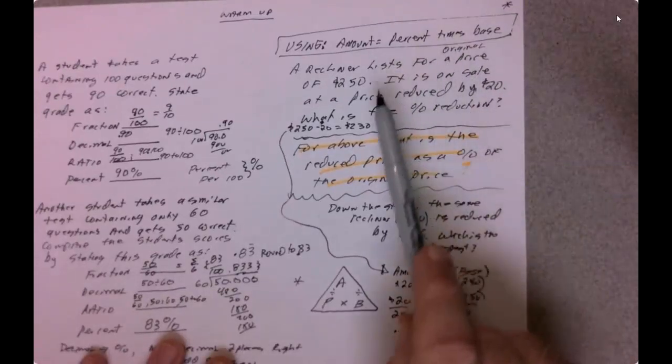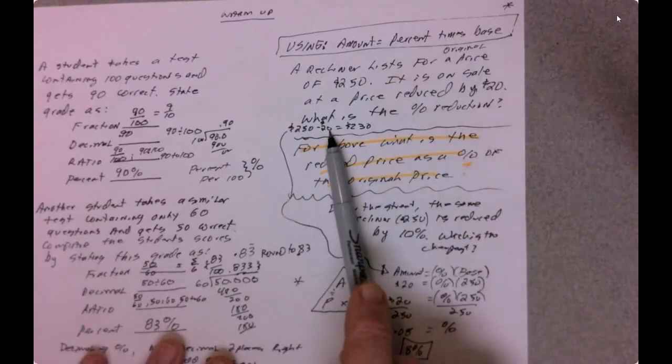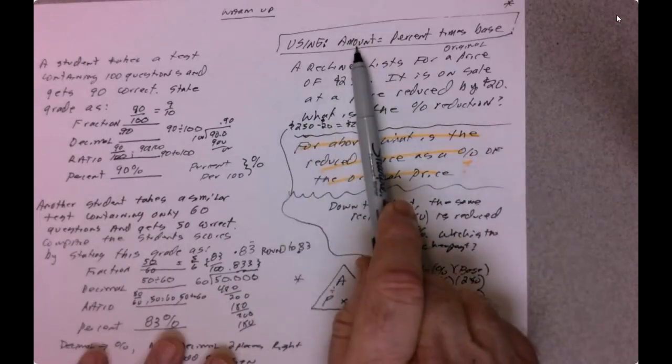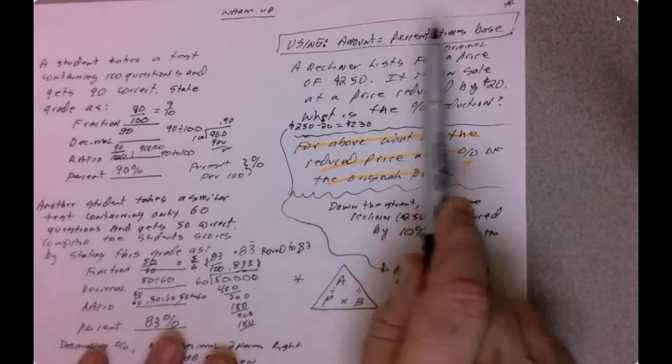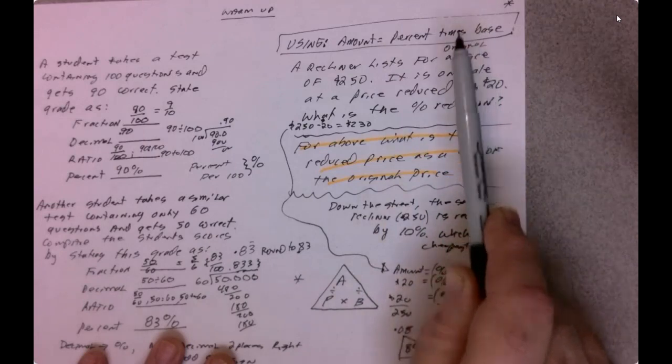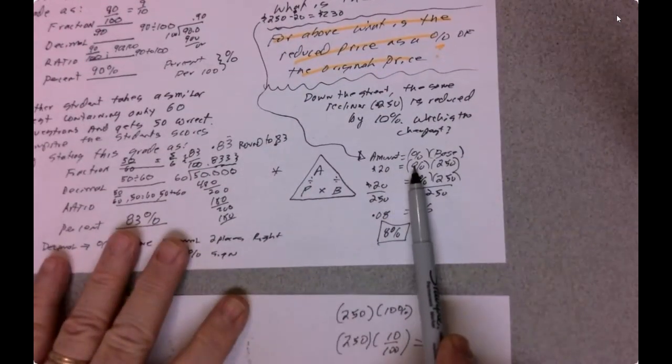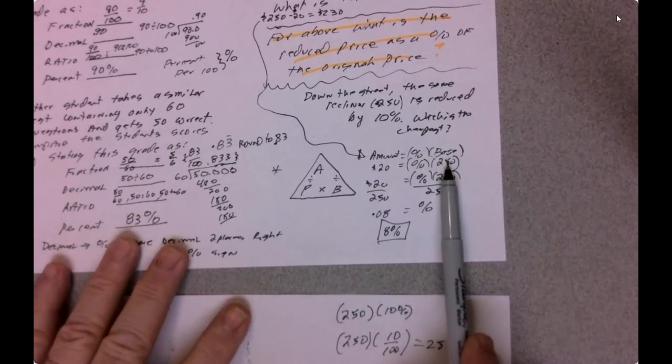So how would we do this with finding the percent that this represents? We just plug in here. The amount is $20. We don't know the percent, and we started off with a $250 base. And so we did it here. $20 equals a percent, 250.